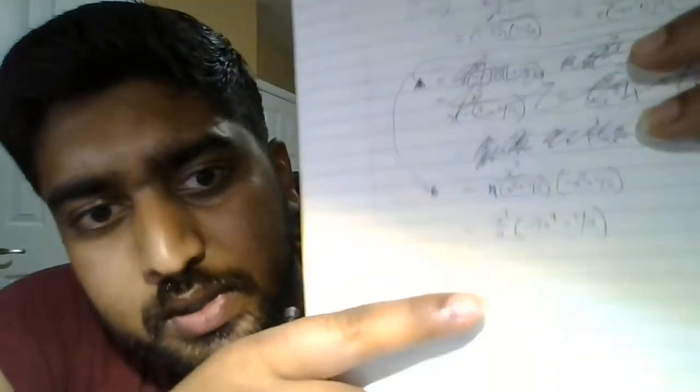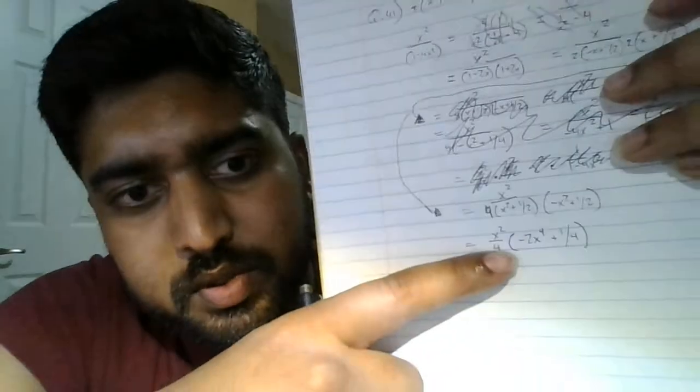So this is the term, plus 1/4. So far I got one of the terms. I got the x squared over 4, and then that is the remaining term that I'm trying to simplify down into a power series general form.